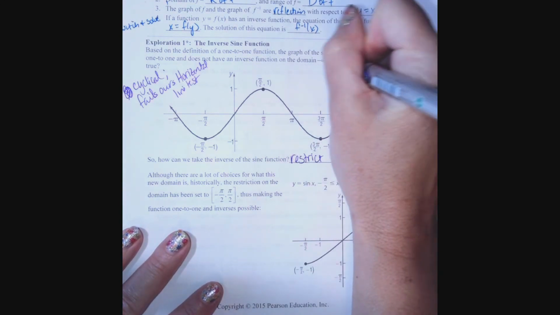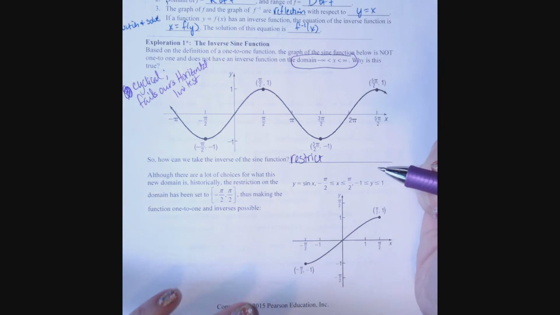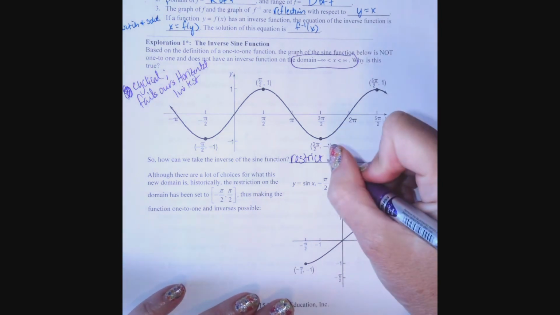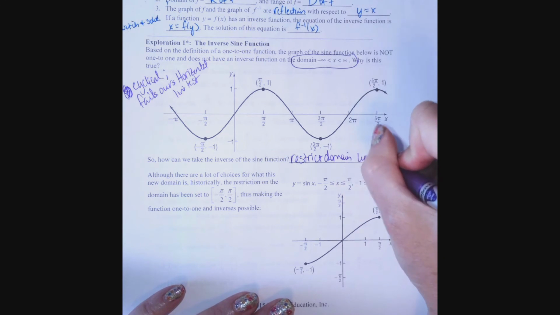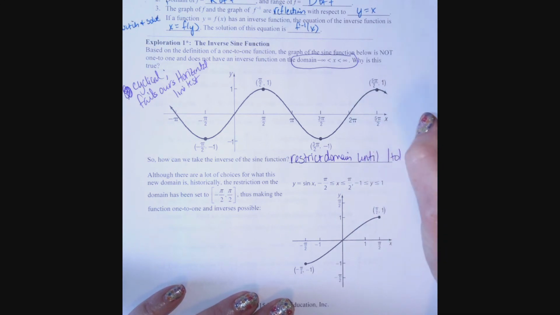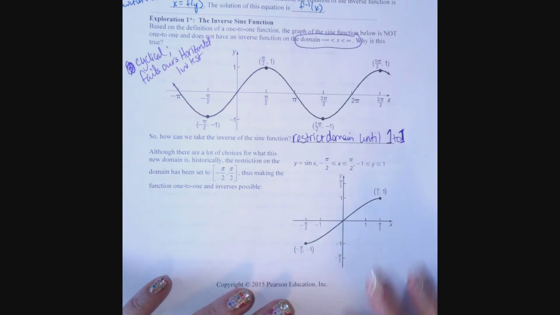Our domain starts as all real numbers. I can input any angle. But if we choose to restrict that domain until the function is one-to-one, then our inverse will also be a function. Now there's an infinite number of ways we could restrict the domain to make our function one-to-one.